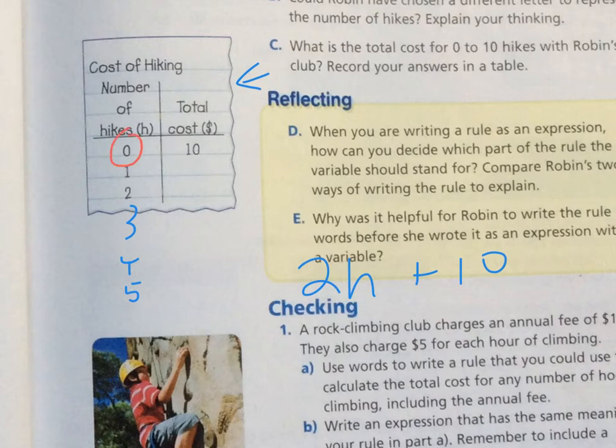Okay, so if the number of hikes was 0, let's plug in 0 here. 2h times 0 plus 10 should equal 10. Let's see if that's correct. And that is. Now, let's skip all the way down to number 5. Let's try and add this in. All right, so we're going to put 5 as the number of hikes. It should go into the h, which also equals the number of hikes.